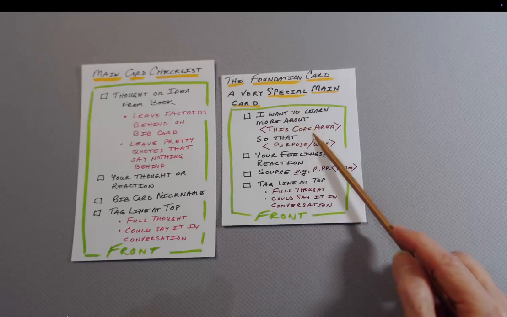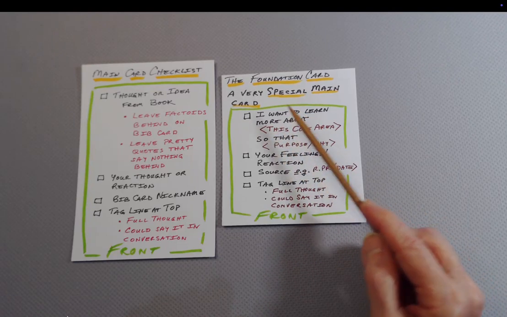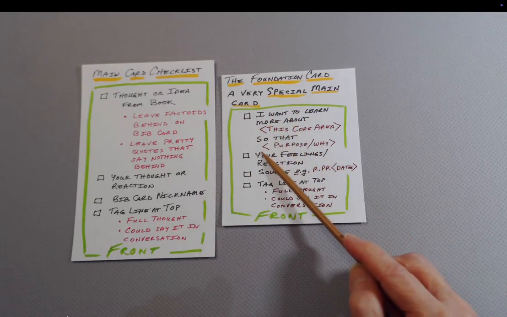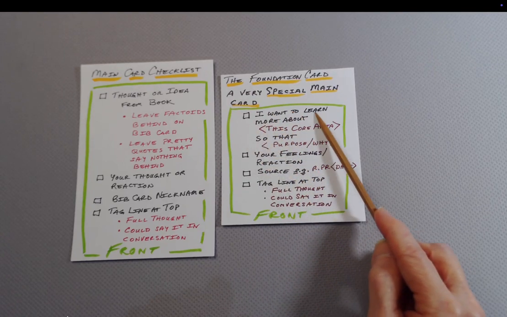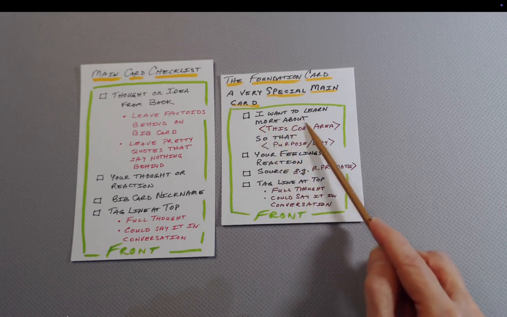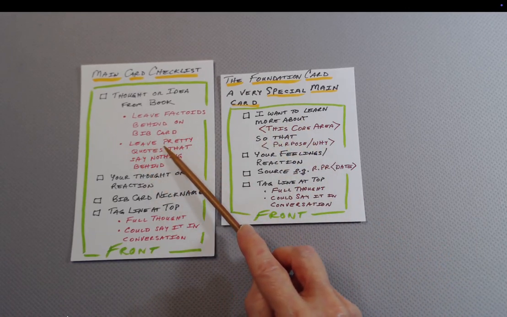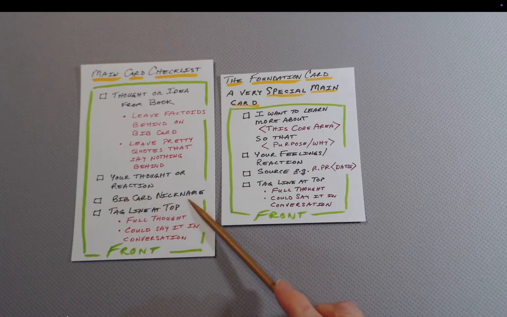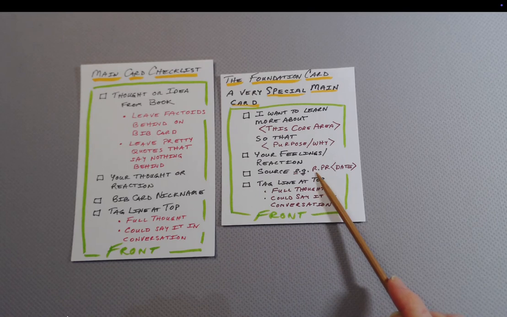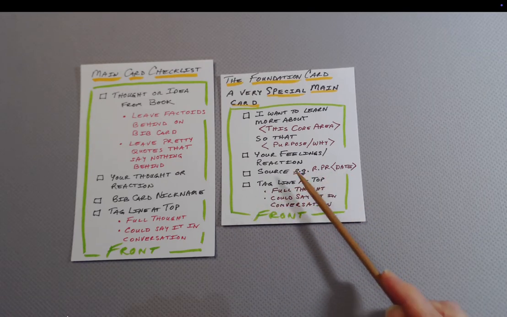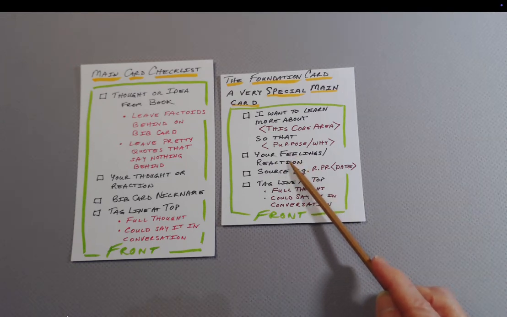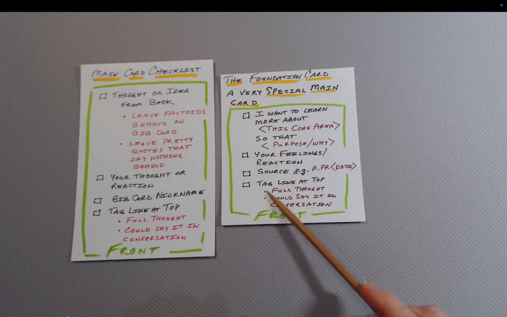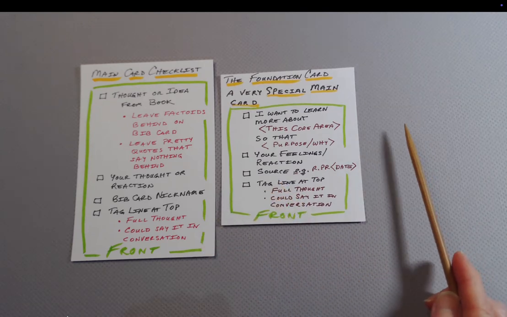The only difference between a regular main card and a foundation card is that this I want to learn so that statement takes the place of the thought or idea from the book. Therefore, the source is not going to be a bib card name, but a personal reflection on a certain date. Other than that, you're still going to have a reaction, feelings or reactions, still going to have your tagline at the top, and still going to file it.